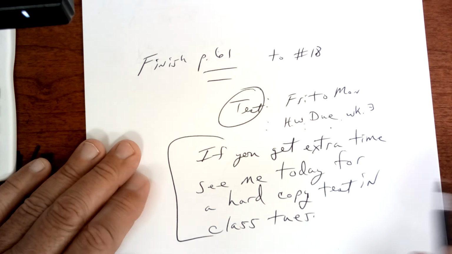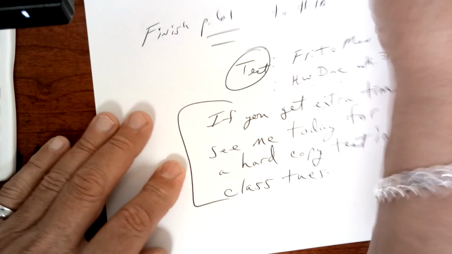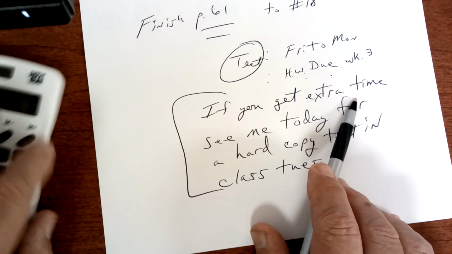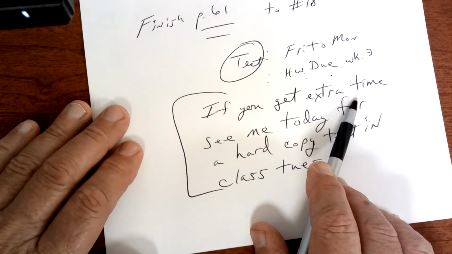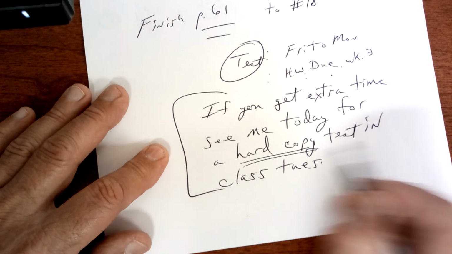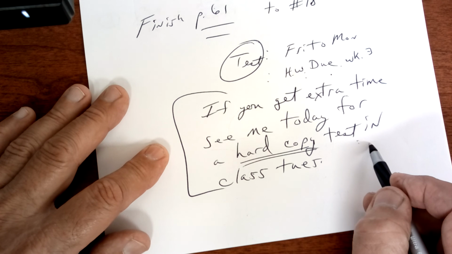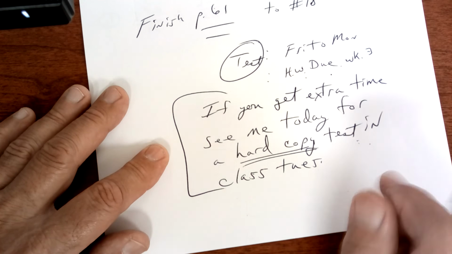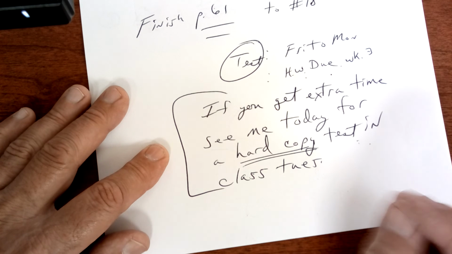Also, if you get extra time for an accommodation with the school, make sure you see me and I'll give you a hard copy test on Tuesday. You can still take the one online if you want. Okay, I'm okay with that. But if you need more time, you're going to have to redo the test on Tuesday.